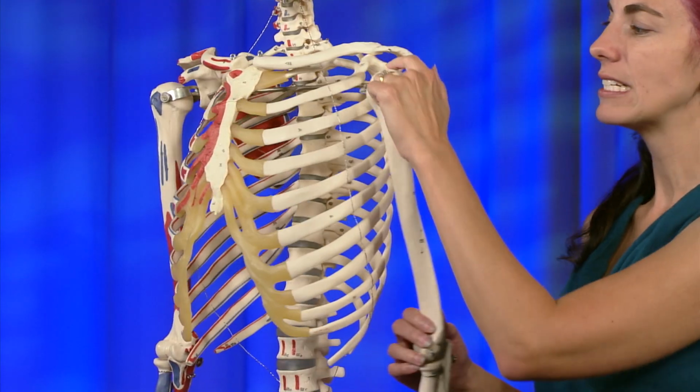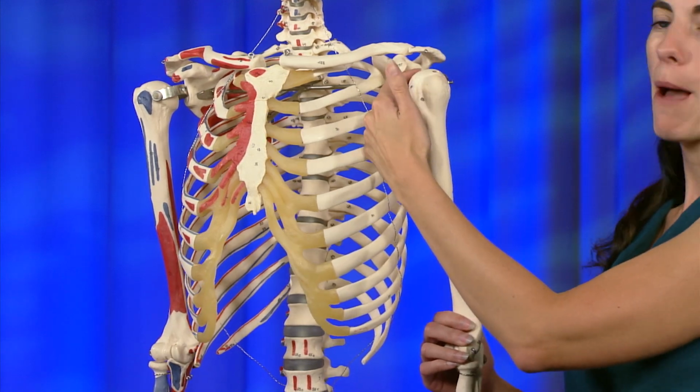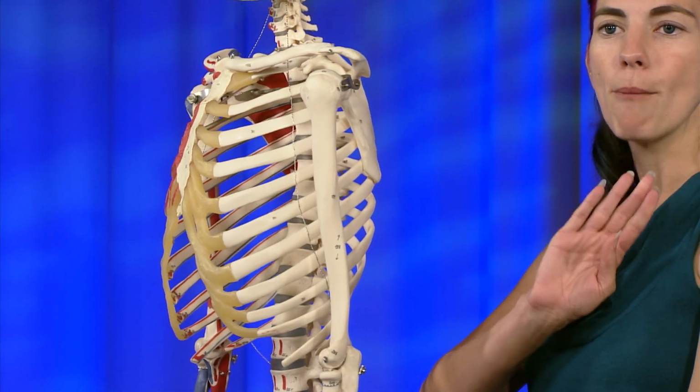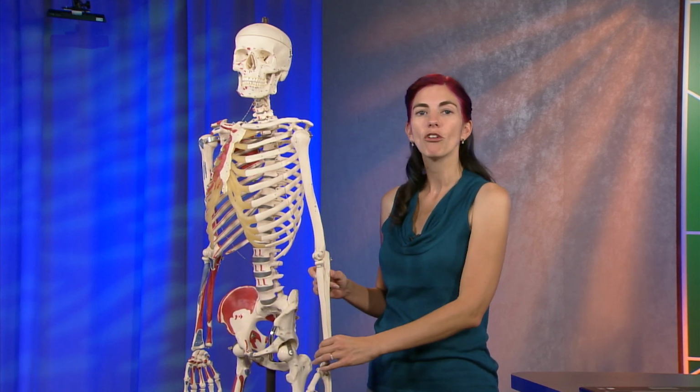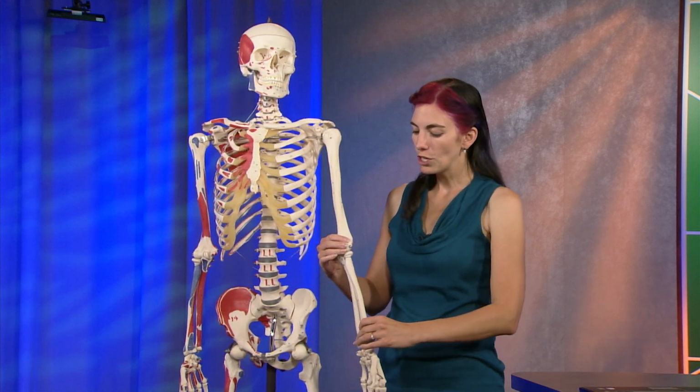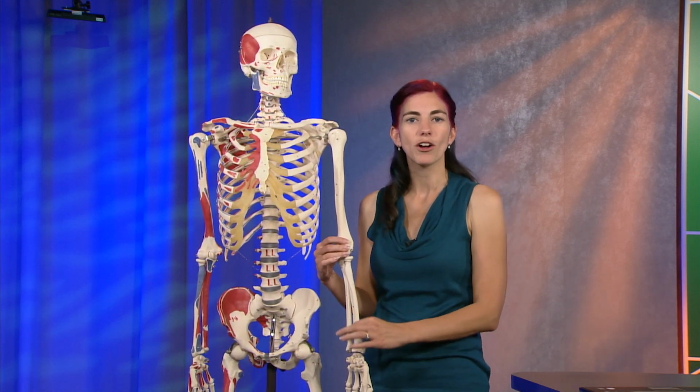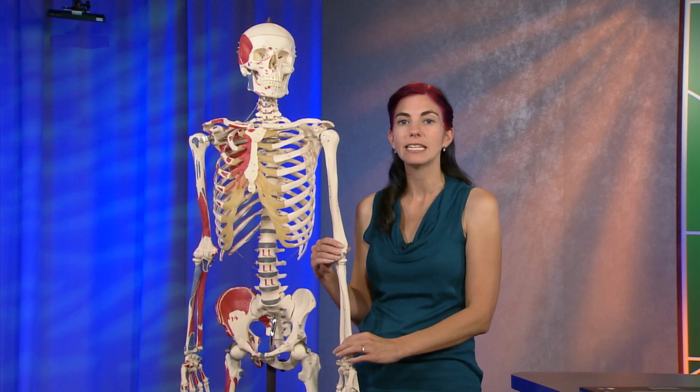And once again, we see a rounded surface here that plugs into a little notch for attachment to the shoulder joint. And then as we come down, we get the elbow joint, and we actually get two bones down here, the radius and the ulna. Now, when you first look at these, sometimes it's a little difficult to distinguish between the radius and the ulna.